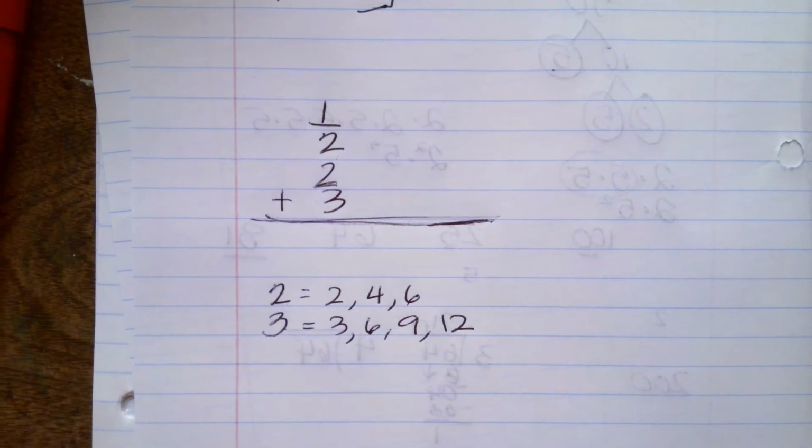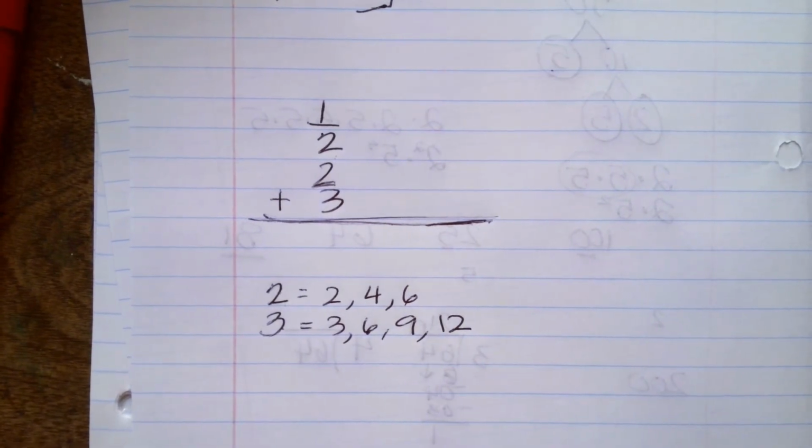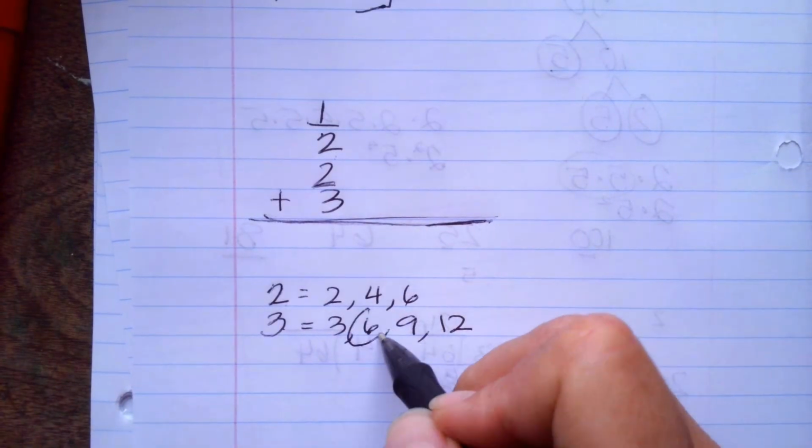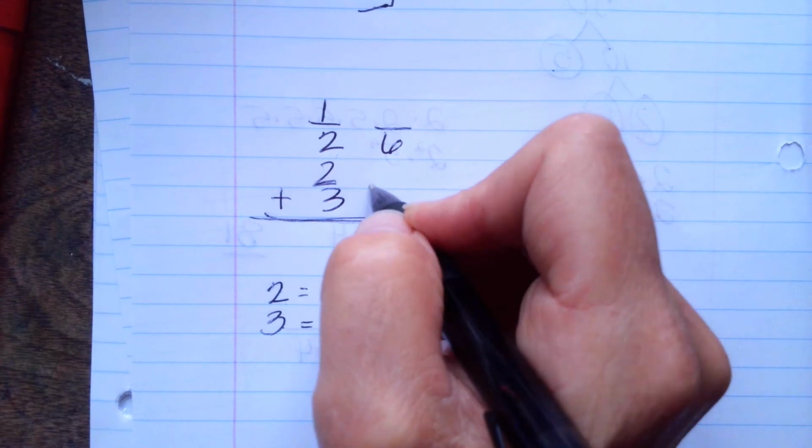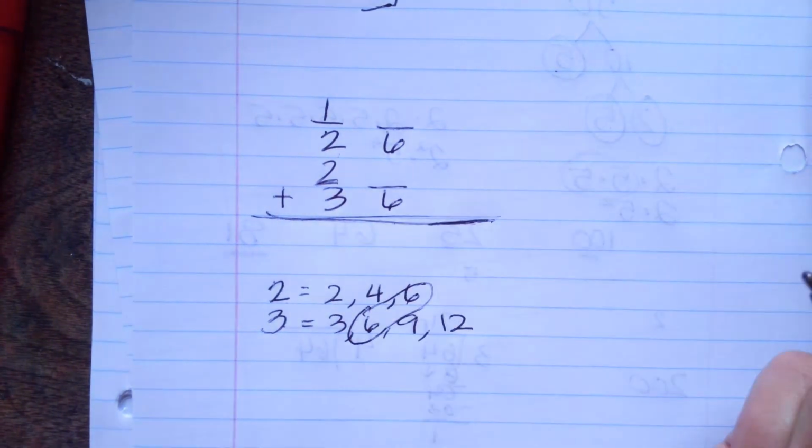And we're always looking for the lowest number. So for this one, it is 6. So we're going to rewrite the 6 here, and we're going to rewrite the 6 here.